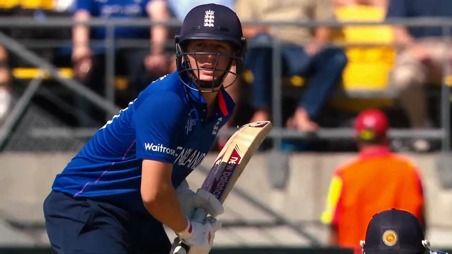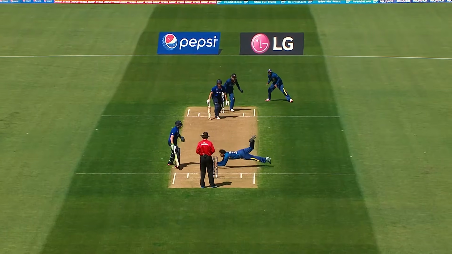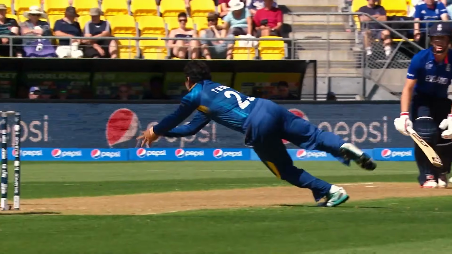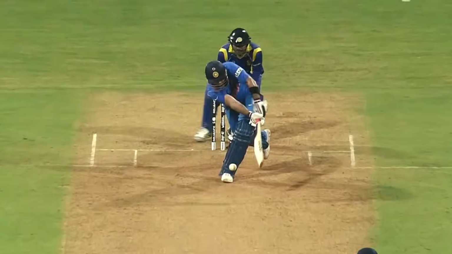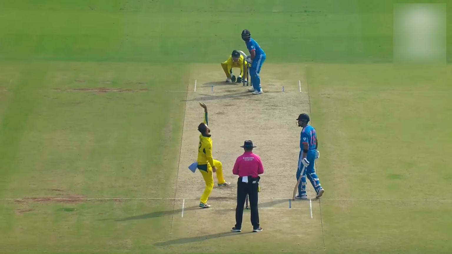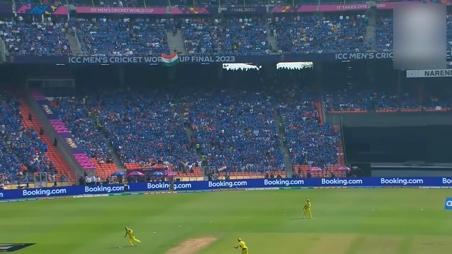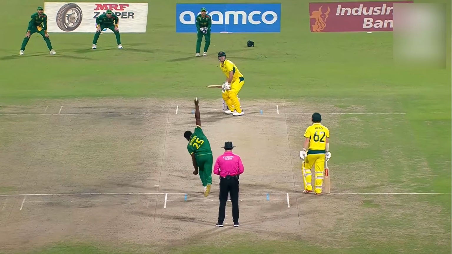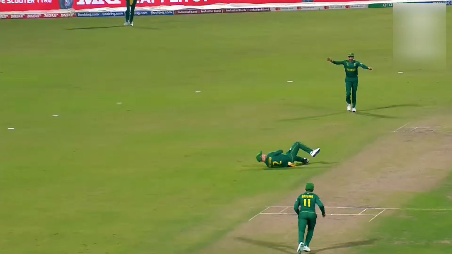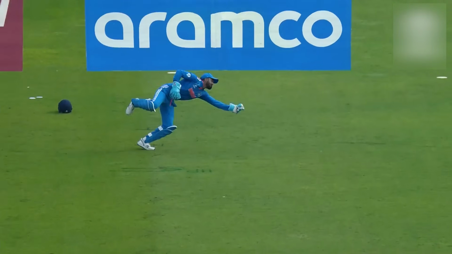Then there are the caught and bowled dismissals, where the bowler reacts in a split second to grab a return catch. It's a test of reflexes and concentration for the fielding side. If you're a batter, getting caught is often the result of a lapse in judgment or a brilliant piece of bowling that forced a mistake. It's the most frequent way to lose your wicket. And it's the reason why every team spends hours practicing their catching drills.